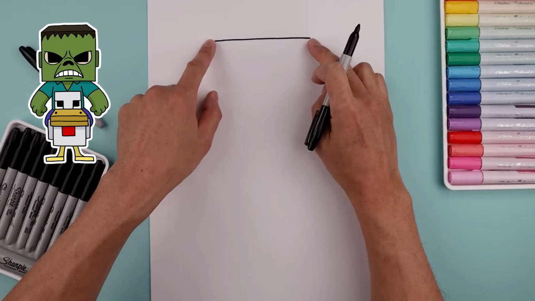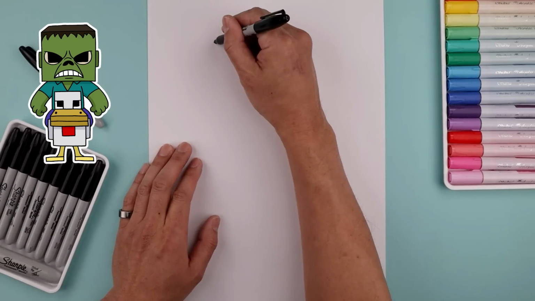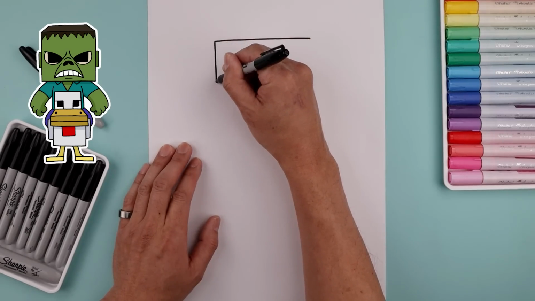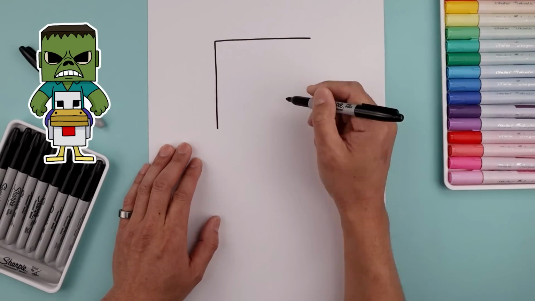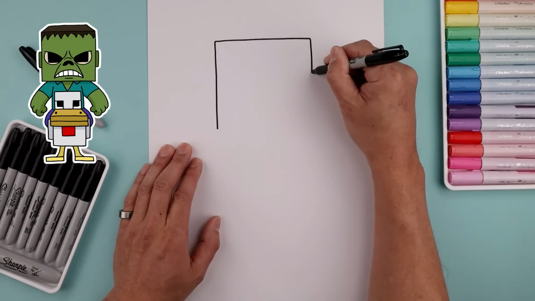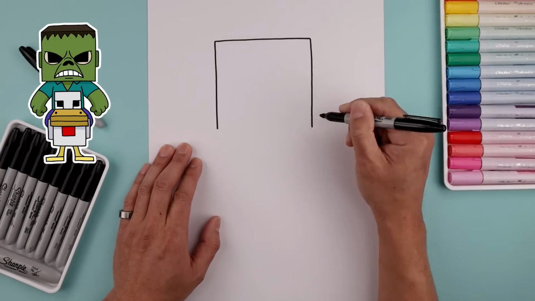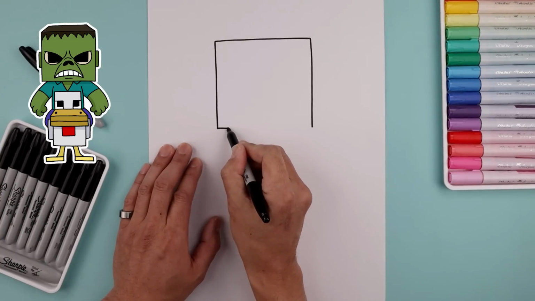Now I want to draw that same length line coming down the side of the head. So I'll start back on the left. I'm going to bring this down to right about there, and then do the same thing on the right. Let's close off the bottom with a straight line.